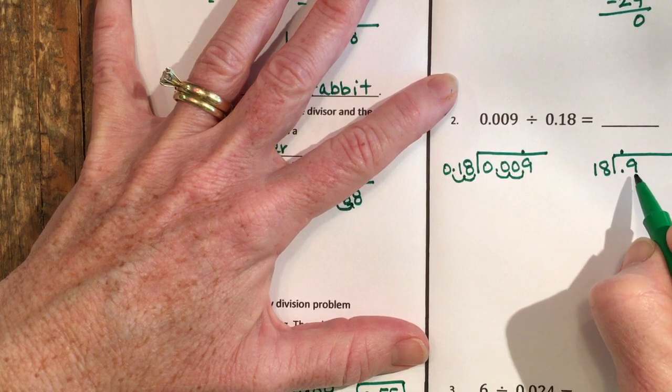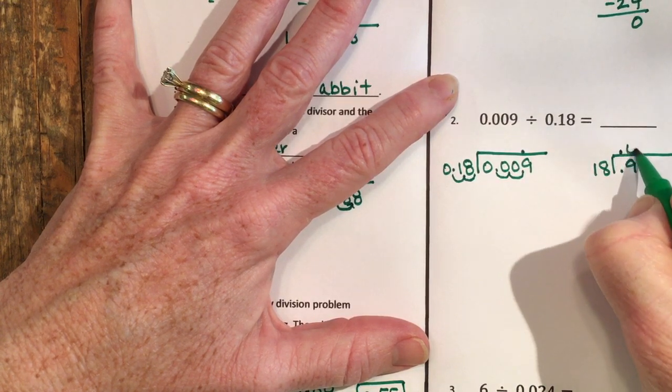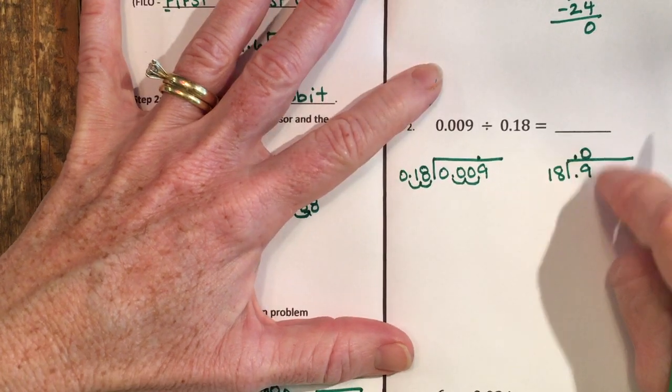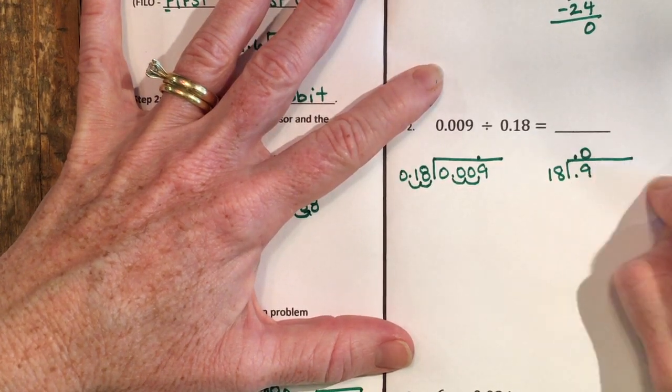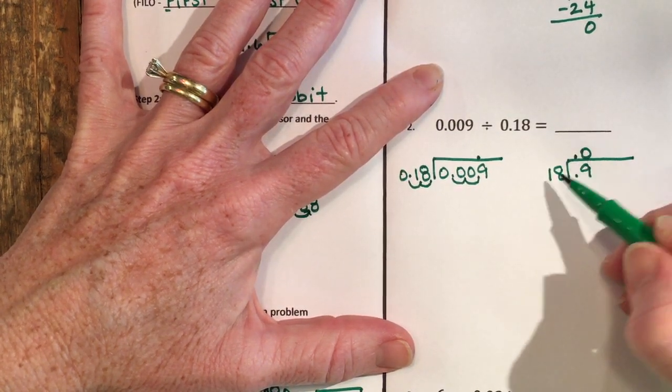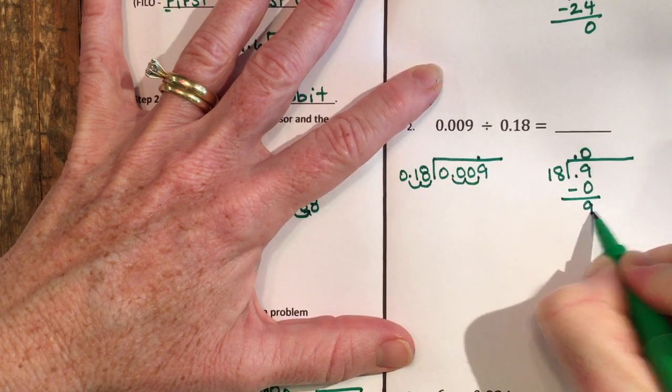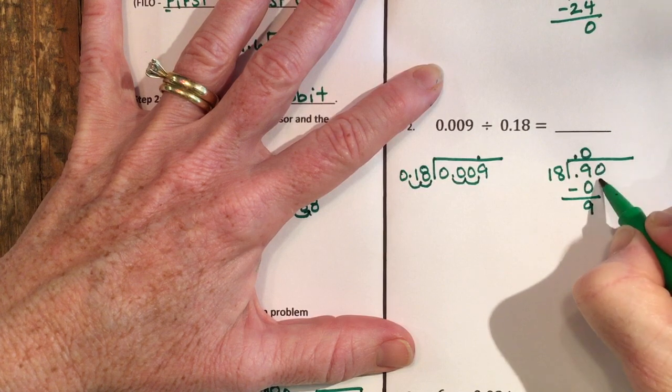18 will go into 9, 0 times. Please be sure you write the 0 there, okay? You have to hold the place. You always have to have a number above any number right here. So 0 times 18 is 0. When I subtract, I get 9, and then I can bring down another 0.